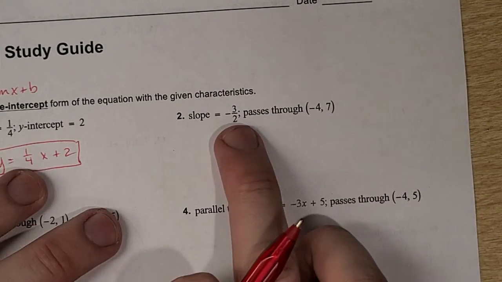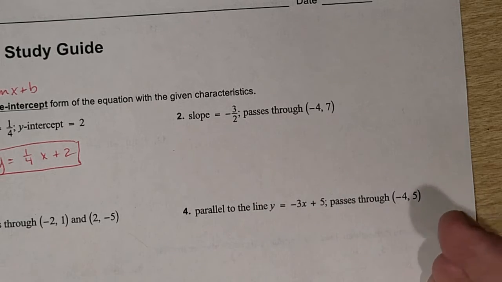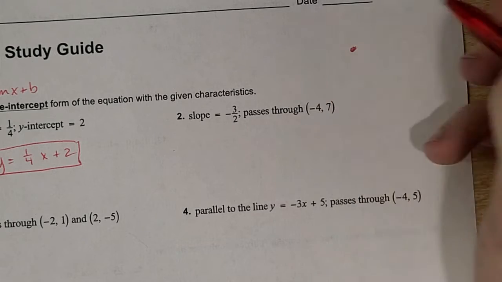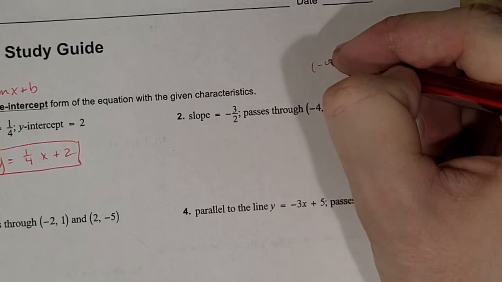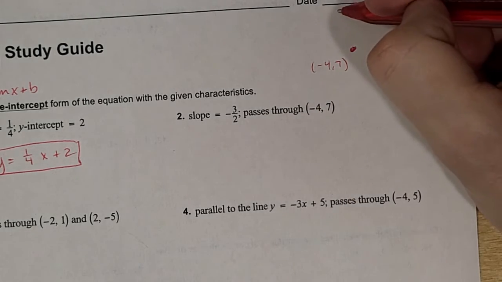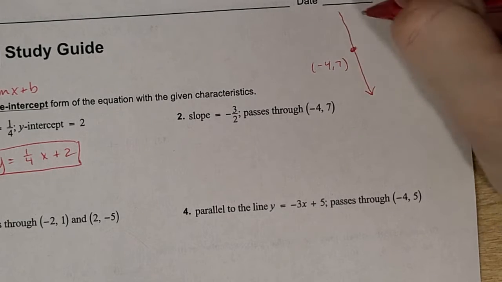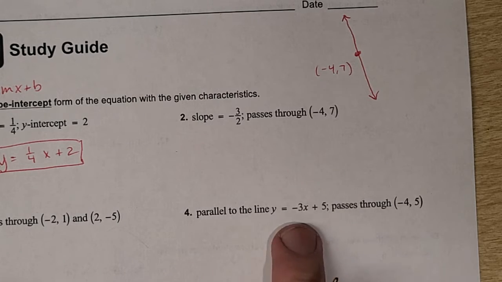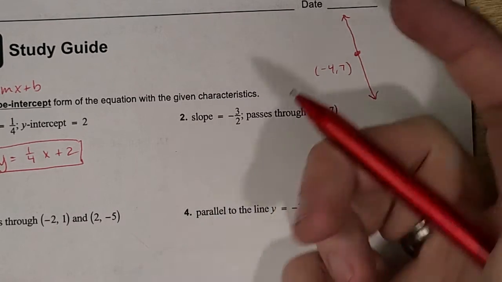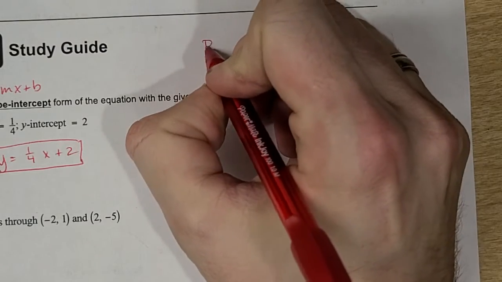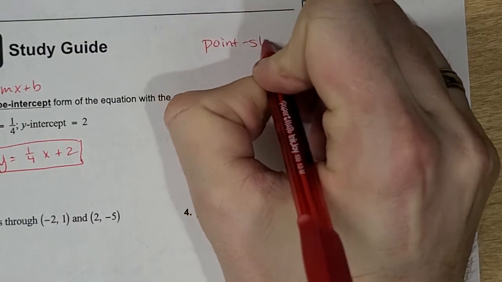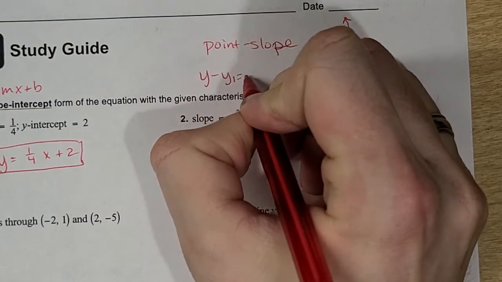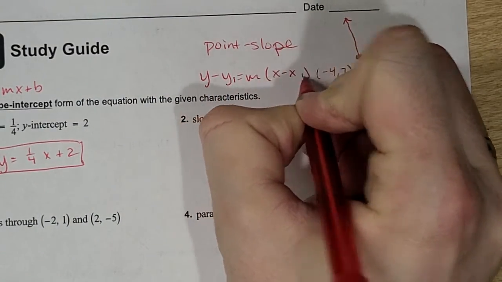Number 2 gives you a slope and then gives you a point that the line passes through. So I know (-4, 7) is somewhere on this line. Now, I do know that that is not the y-intercept. So instead, I have a point and a slope. So I'm going to write this in point-slope form, which, just to remind you, looks like y minus y1 equals slope times x minus x1.